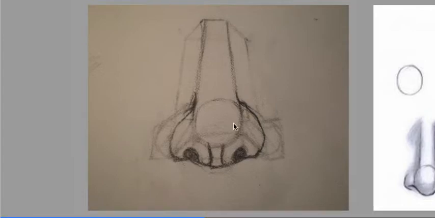Here you can really see the ball of your nose. Then you can see the bridge of your nose, and it's showing the sides. This would be where you would shade in to help give it that depth.